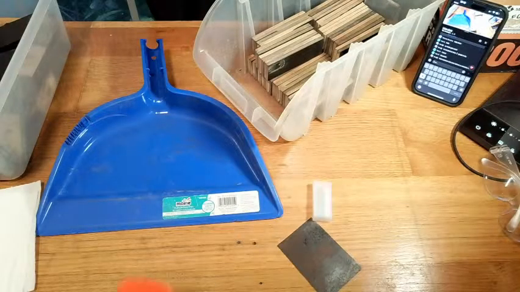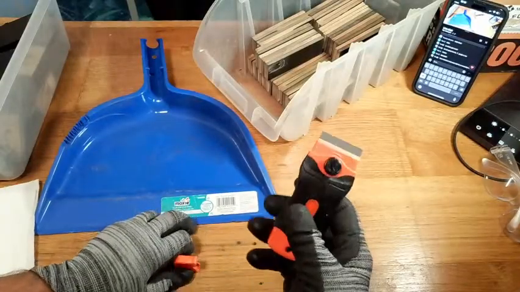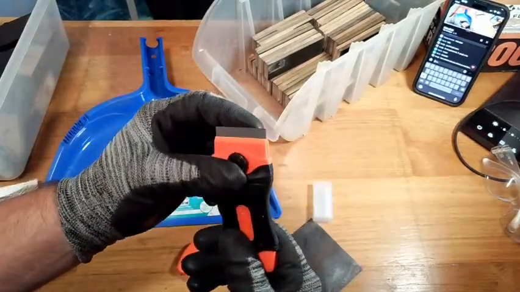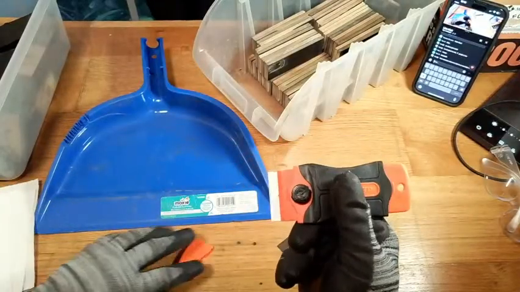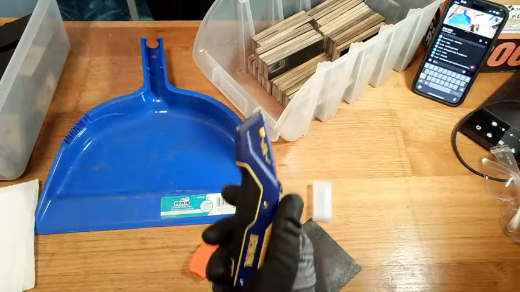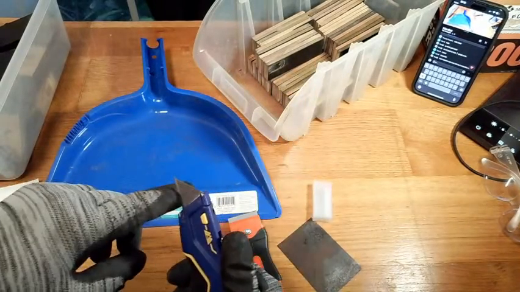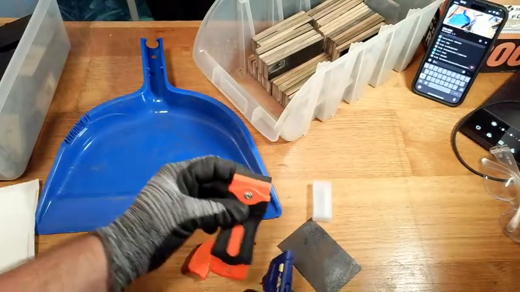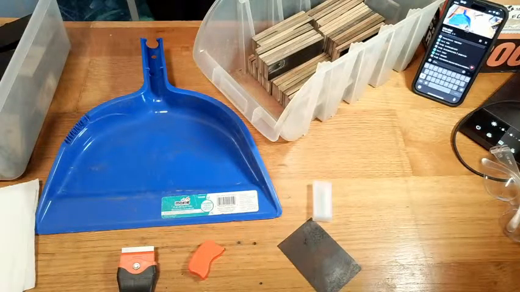I'm out driving around, I like to go to Ross because they have all kinds of fun stuff. And you know, this is like a scraper for all kinds of stuff, but it's got a removable blade. So I'm gonna see if this is a little bit better. I was using this, and it's got a removable blade on it too, but I only have a little bit of area to work with. This, I have a lot more area to work with. So we're gonna try that out.